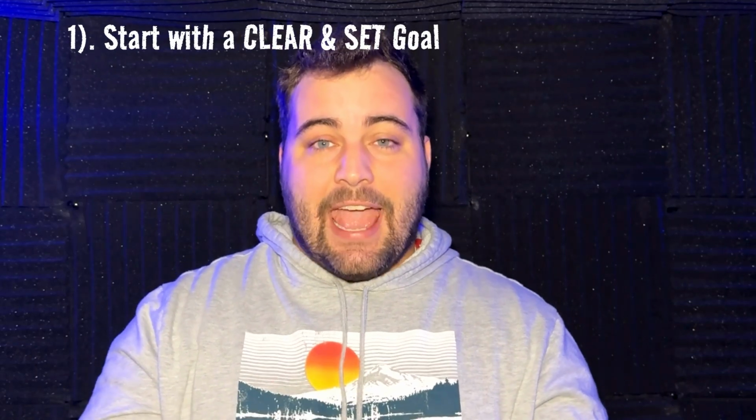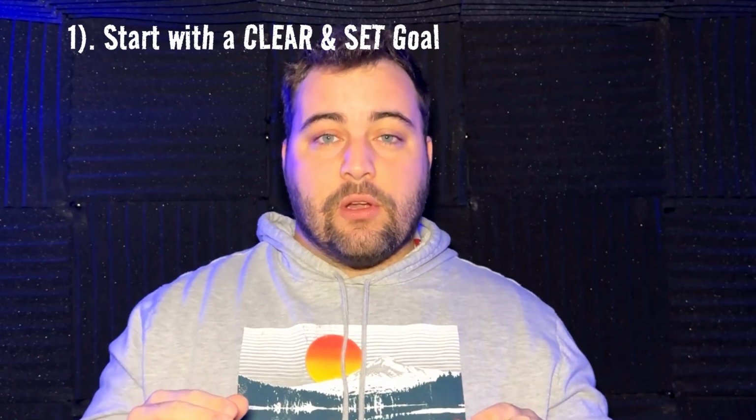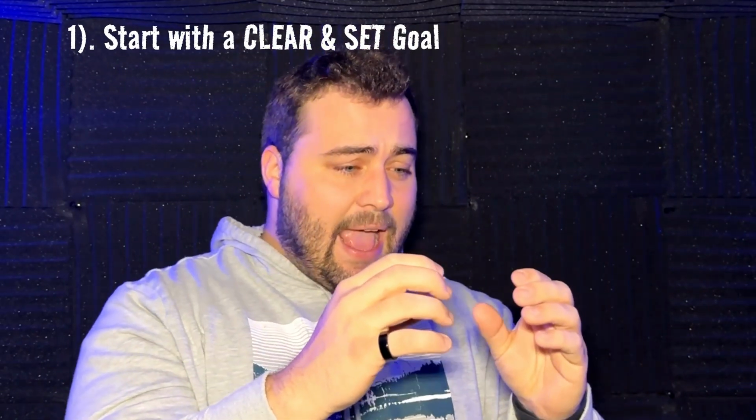So here are a couple steps that you can take to make sure you get the best output with AI. So the first thing that you actually need to do is have a clear set goal. So whenever you are going to use AI, you need to actually have a goal, write that goal down, and get specific about what that goal is and what you're actually looking for. Write down exactly what you want the AI to give you.